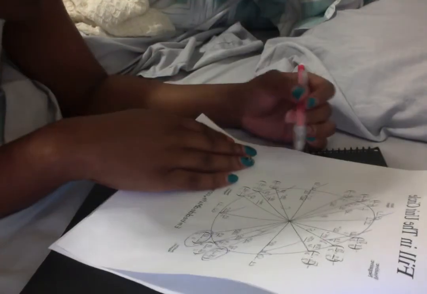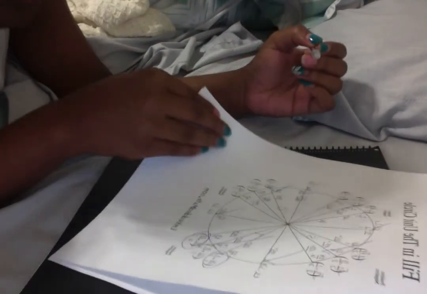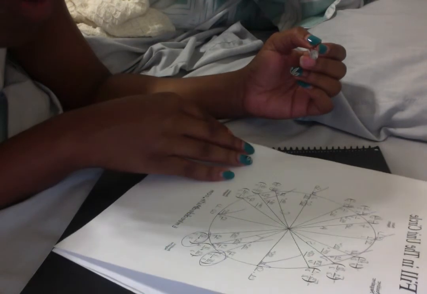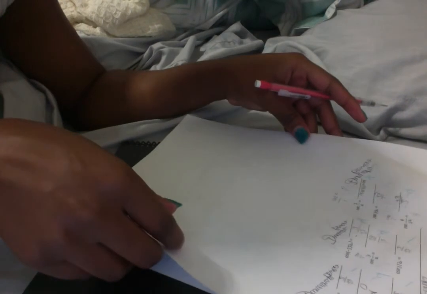So we look for 7 pi over 6 and we look for our cosine, which is negative square root of 3 over 2. So now we know to flip it, for it to be negative 2 over the square root of 3. And that is our answer.